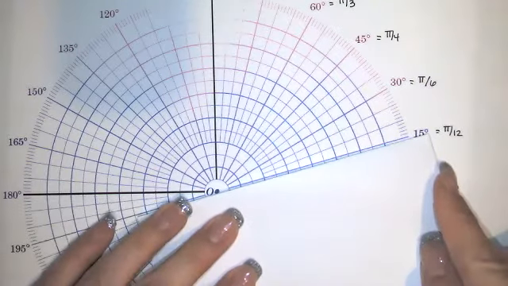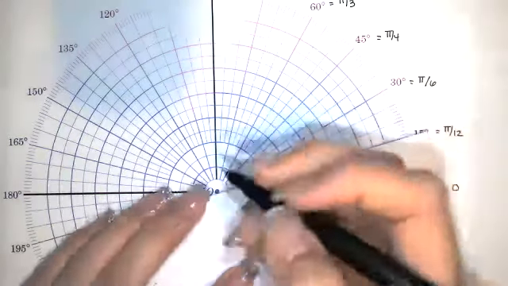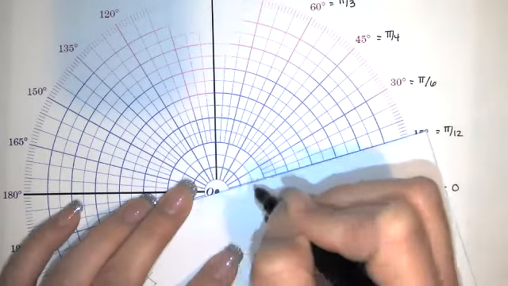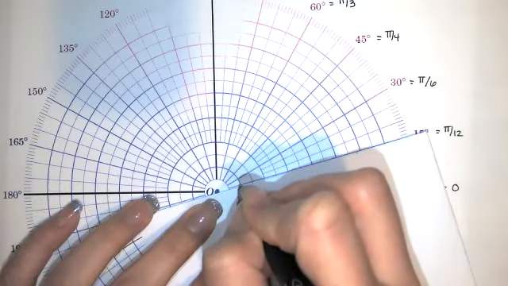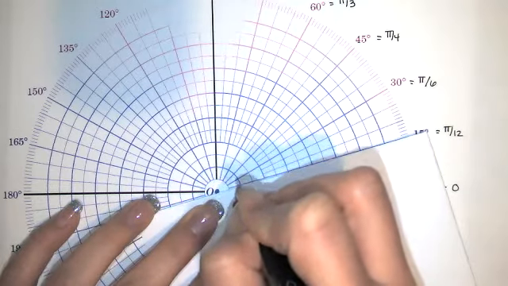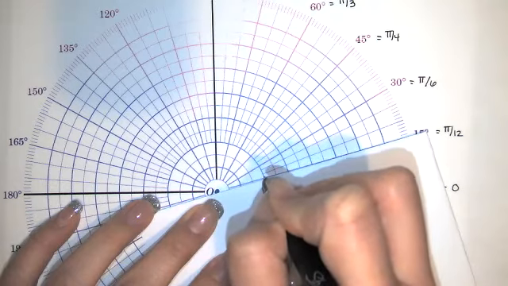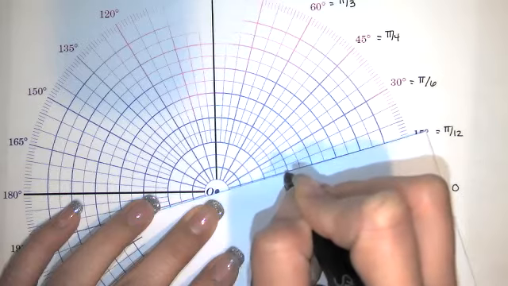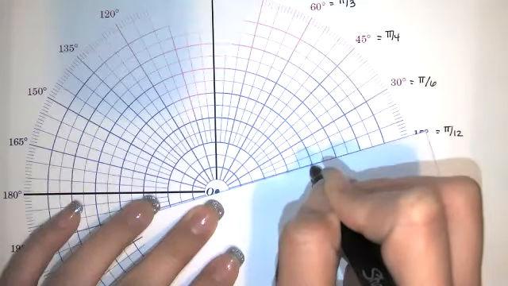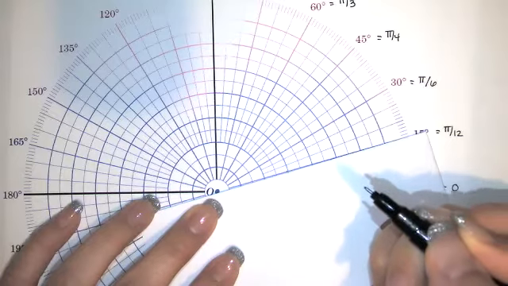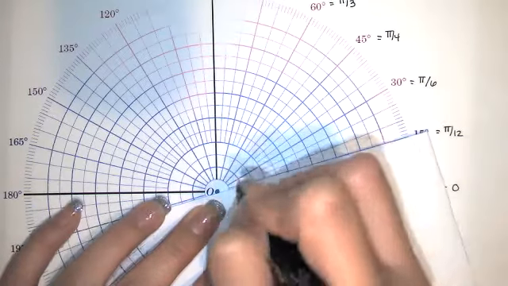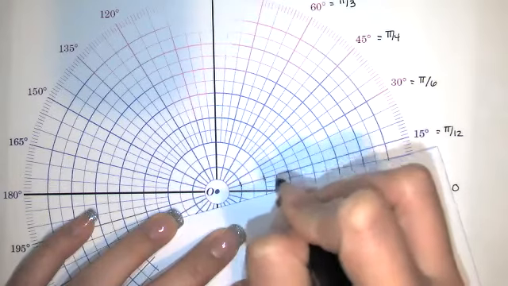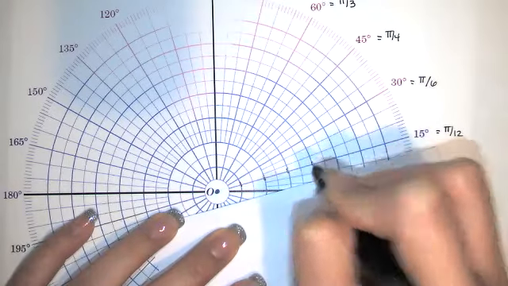Just to make everything a little bit bigger, let me see if I have enough room to do 2 units as R. So I'll go R equals 1, R equals 2, 1, 2, 3, 4. Yes, the maximum value of R is 4, so we can do that. So this is R equals 1 by choice, R equals 2, R equals 3, and that's R equals 4.